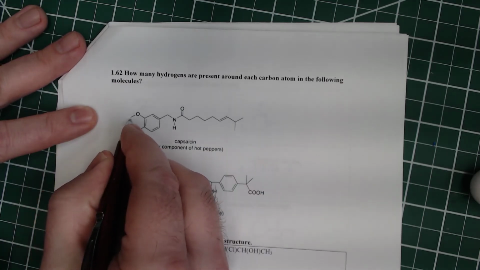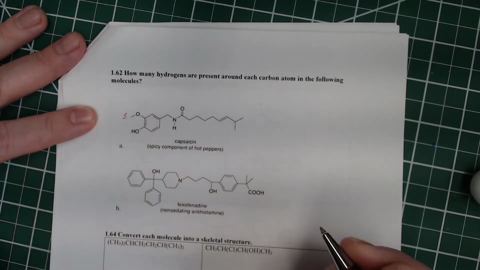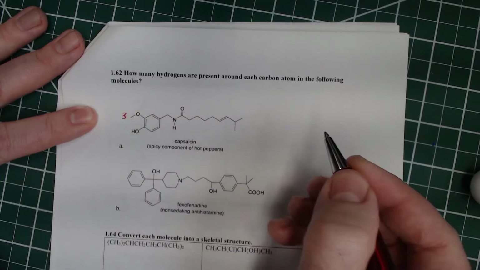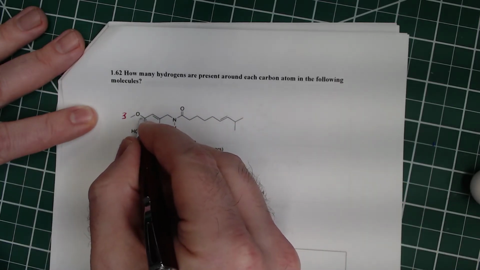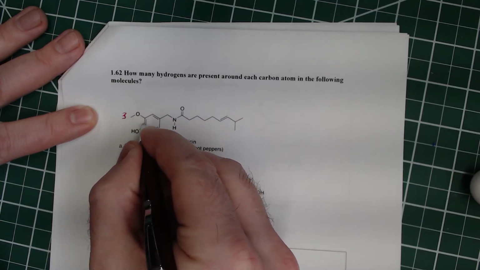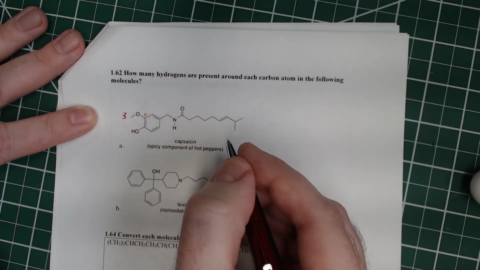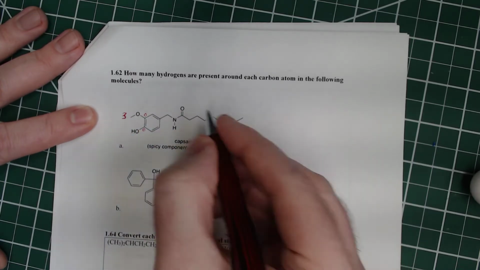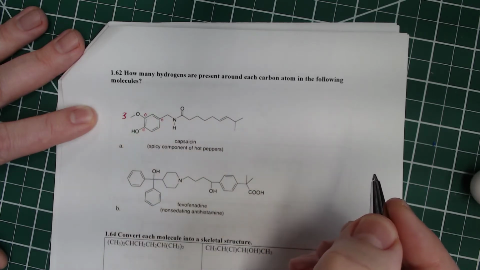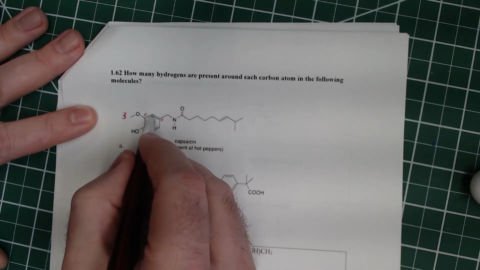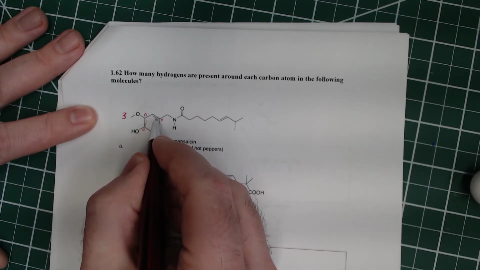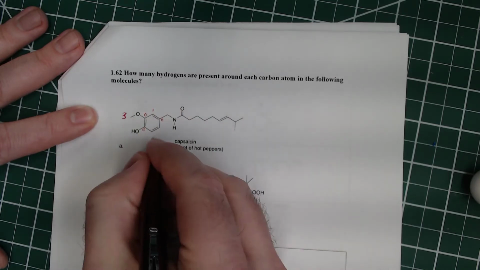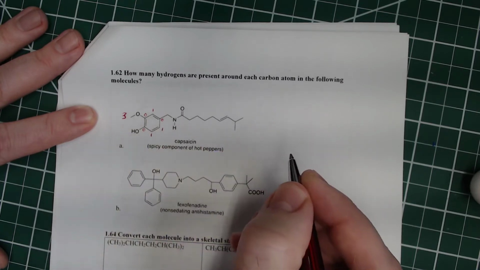This carbon is at the end of a line. That means there are 3 implied hydrogens, so I'm going to put a 3 next to that carbon. This carbon, as you can see, has 4 bonds already drawn. So 1, 2, 3, 4. So it has 0 hydrogens on it. This one is the same with 0, as is this one right there. If we look at this particular carbon, it's got 1, 2, 3 that are expressly drawn. And with 3, that means there is 1 hydrogen on there. Same thing with this one and this one.